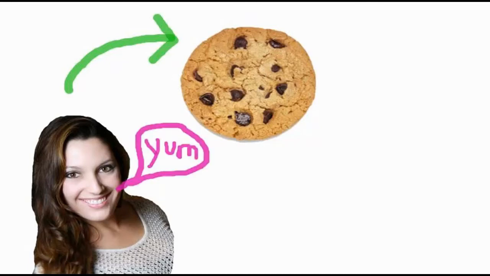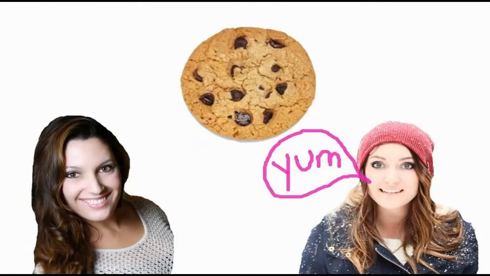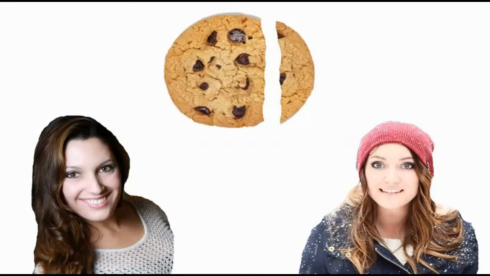Let's pretend that I have a big chocolate chip cookie. You know, one of those really big ones that you get from the mall that are bigger than my head. I can almost smell it now. Then my sister comes over to visit. She sees my giant cookie and smells its sweet aroma, and I can tell she's thinking, yum. So the only polite thing to do would be to share my cookie. I mean, she is my sister after all.